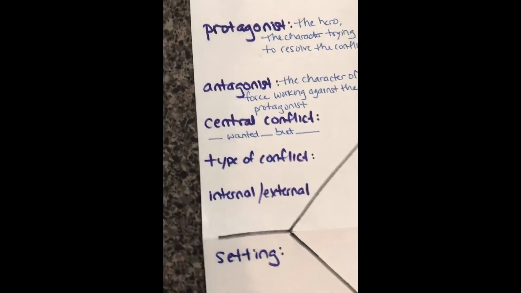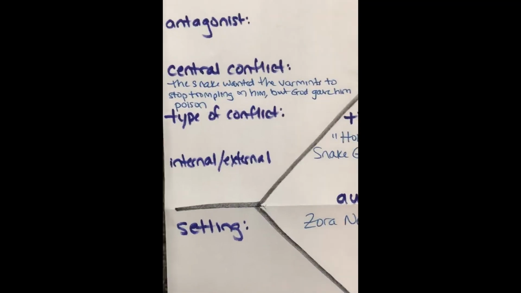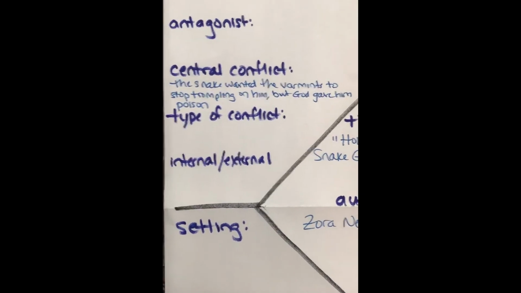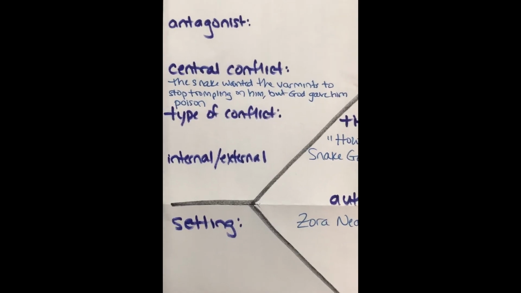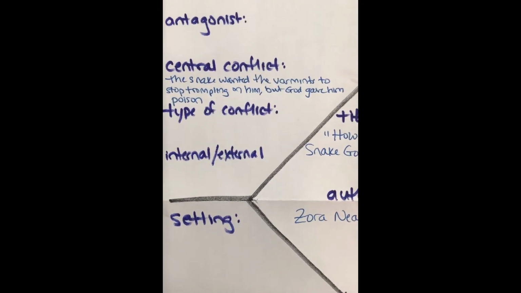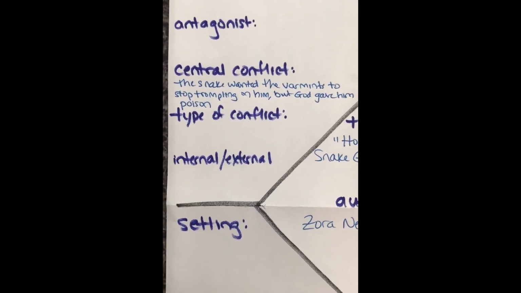So let's simplify it in this way. The central conflict can be read: the snake wanted the varmints to stop trampling on him, but God gave him poison. Remember, you're just giving the conflict. You're not telling the whole story. That part comes in when we do the resolution. We tell how this central conflict gets resolved when we do the resolution.